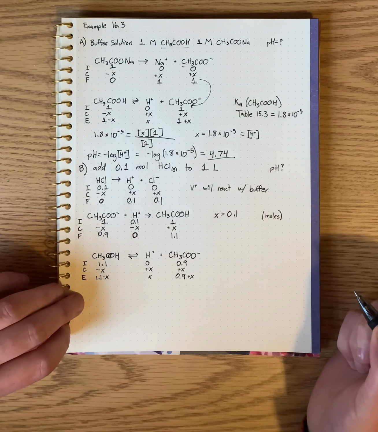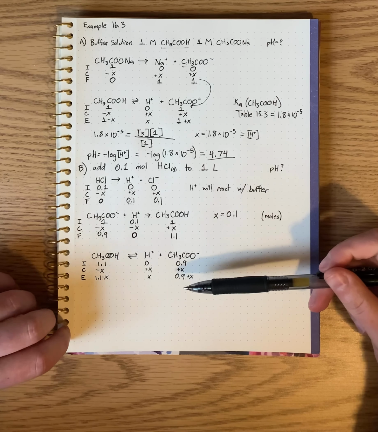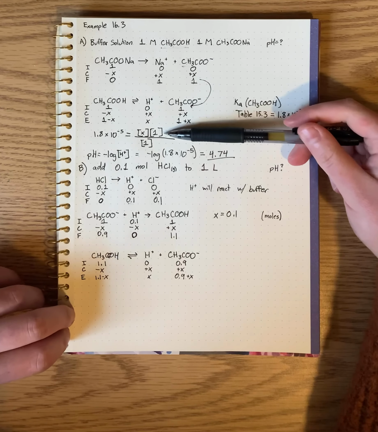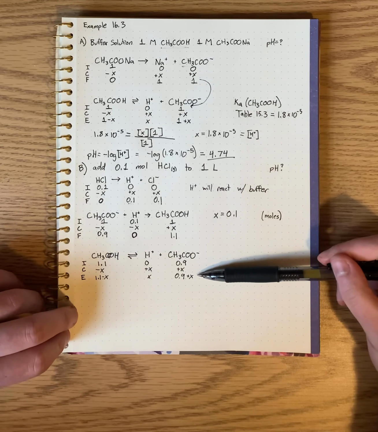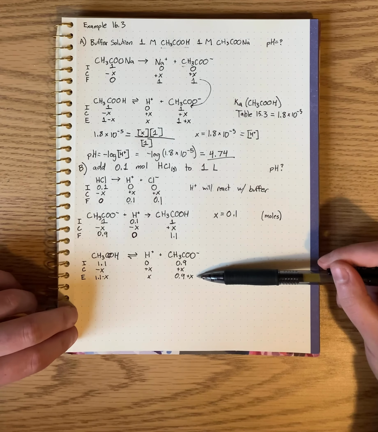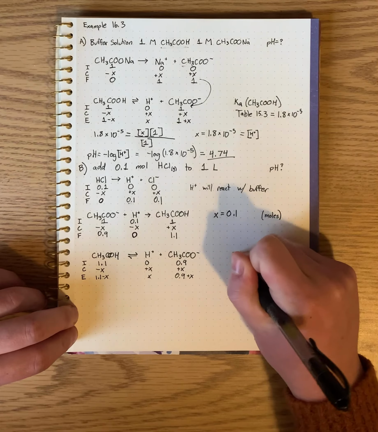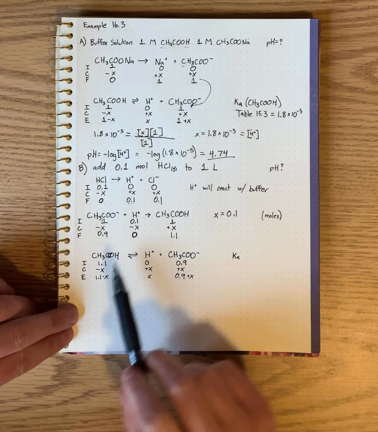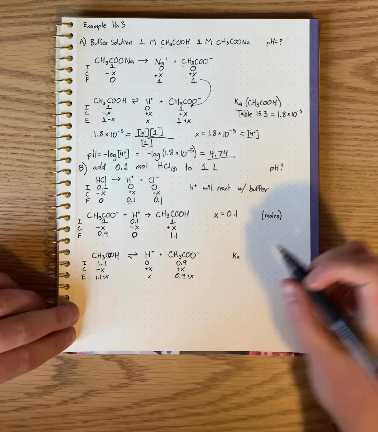Here we need to make some assumptions, the same assumptions that we made up here, in that we are approximating that X is negligible when we are writing our equation. We're going to use our Ka again. Because this is the same table, we use the same Ka.